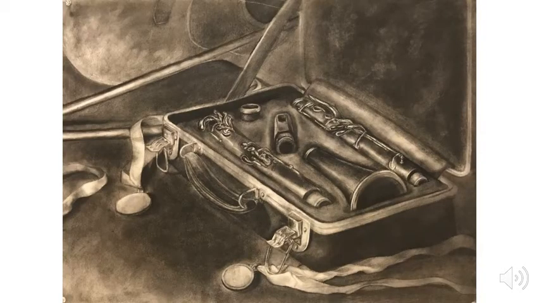I think this drawing is successful. I think the artist did a nice job overall. I think the front of the case with the latches and the handle is a particularly successful area. Maybe a little more care could have been given to the perspective, or to the straight edges, the mechanical aspects of that case, but I think it's a good drawing.